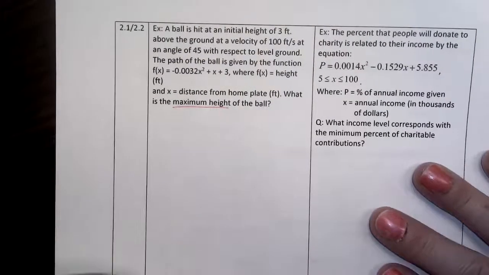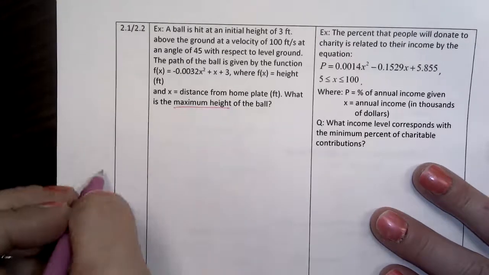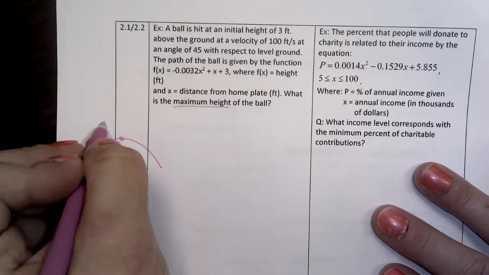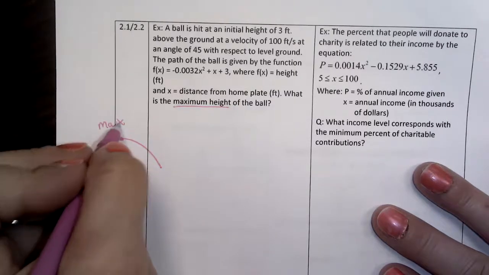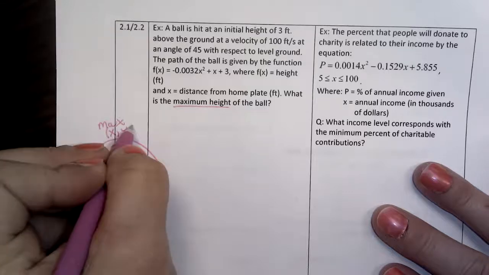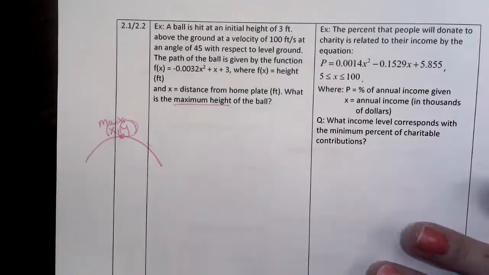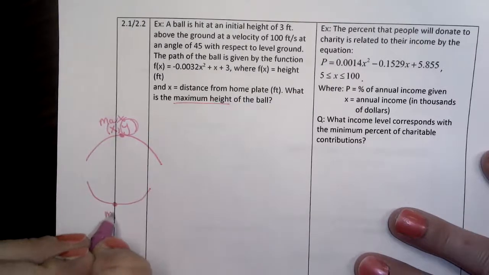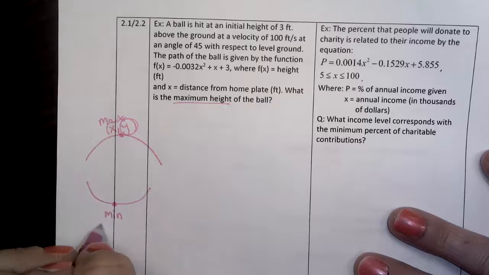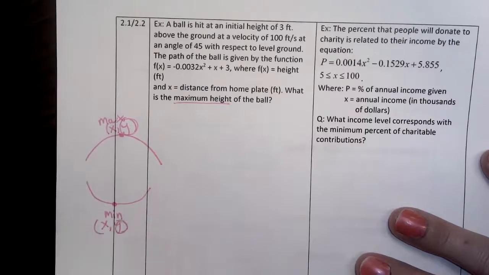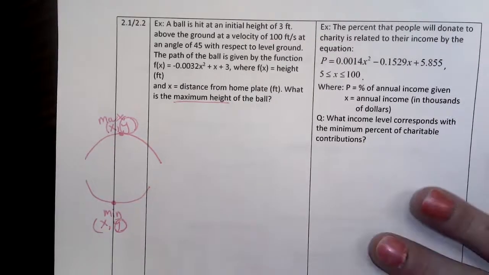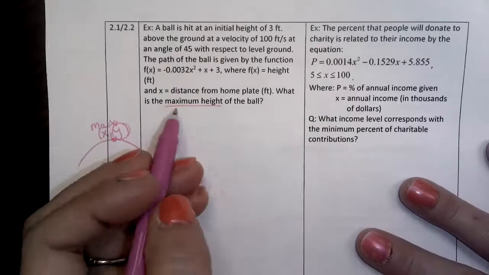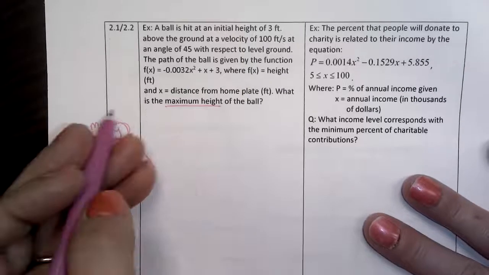Well, there's one thing we didn't talk about when we were talking about parabolas. If we have a parabola that's shaped this way, it's going to have a maximum. So if it's going down, it's going to have a maximum, and that maximum is the y value of your vertex. If it's going this way, then it's going to have a minimum, the lowest value it's going to reach, and that minimum is the y value of your vertex. So for this one, all we have to do is find the y value.